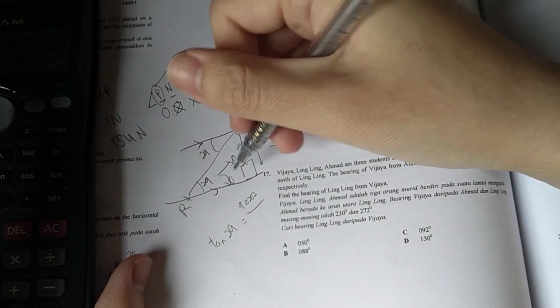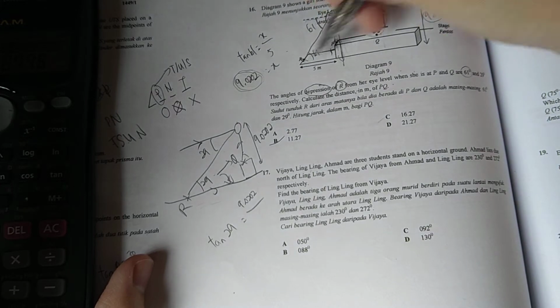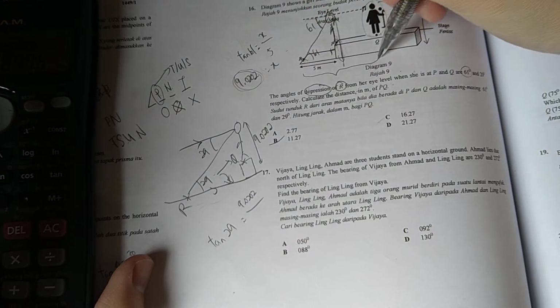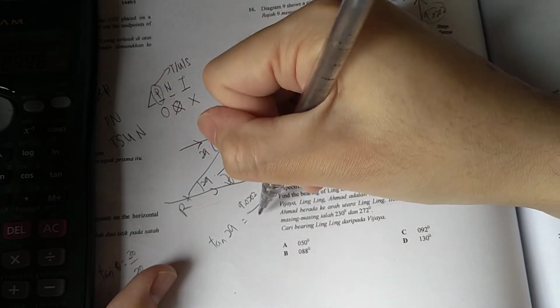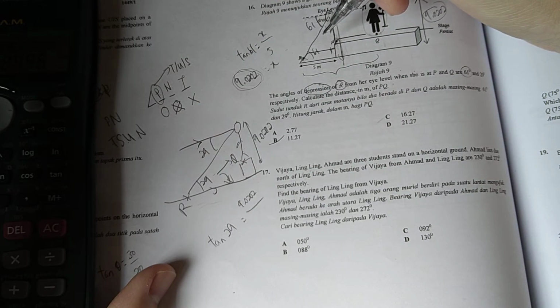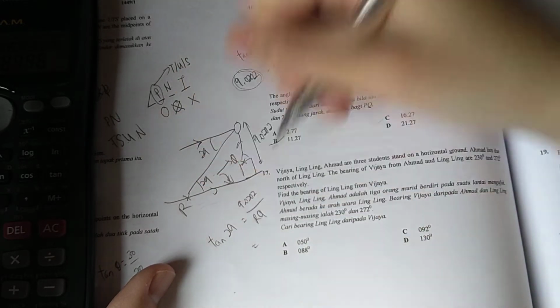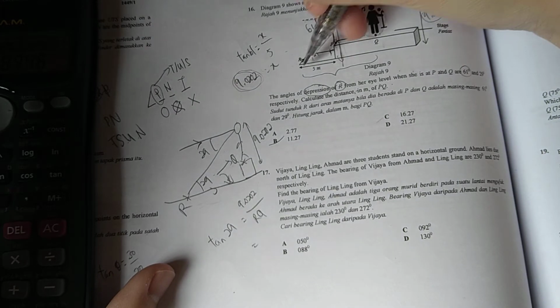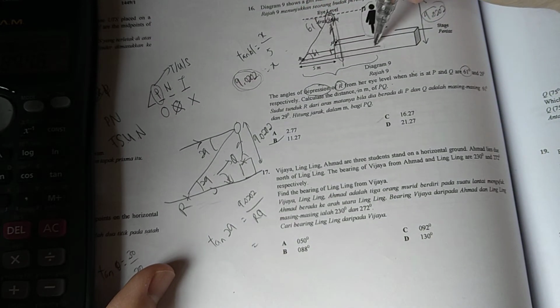Adjacent is from R to here. Okay, from here to here. Let's just call it RQ. But keep in mind that RQ is not a straight line. It's like this RQ. This is what I mean by RQ.